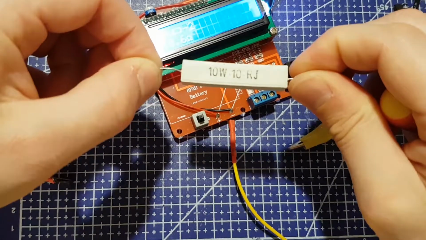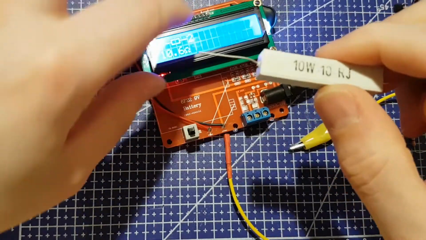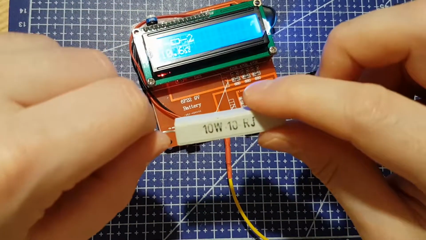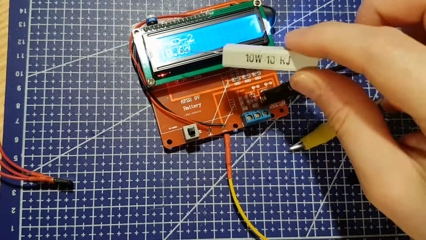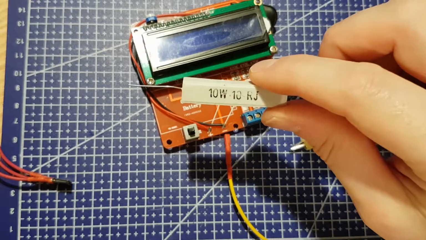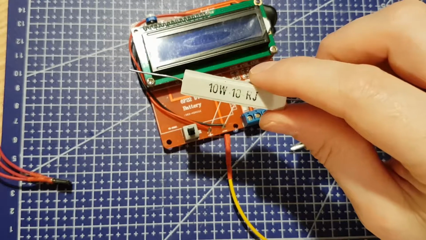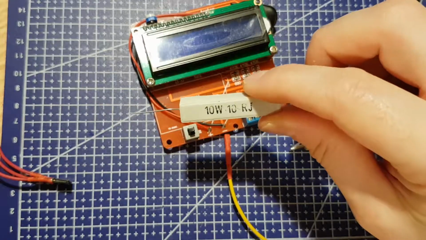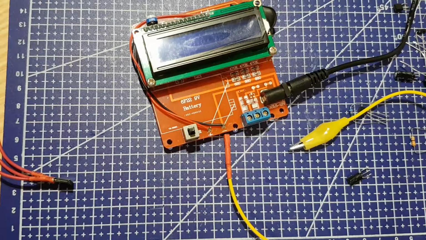So certain things are better off with the multimeter, some things are better off with your component tester. I would personally measure all your transistors with the component tester and all your basic components like the resistors, the multimeter as well. Okay, and that concludes our use of the multimeter and the component tester.